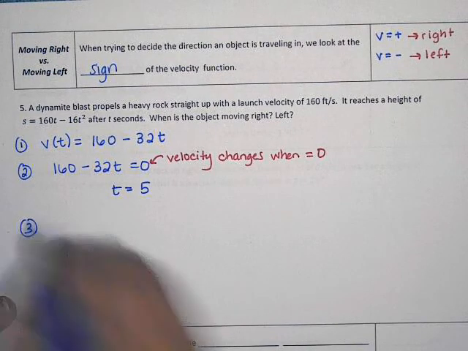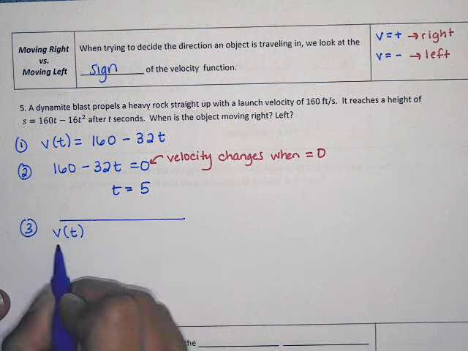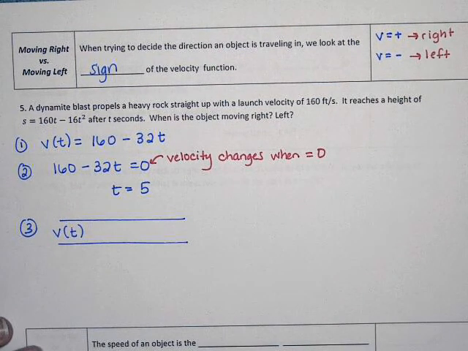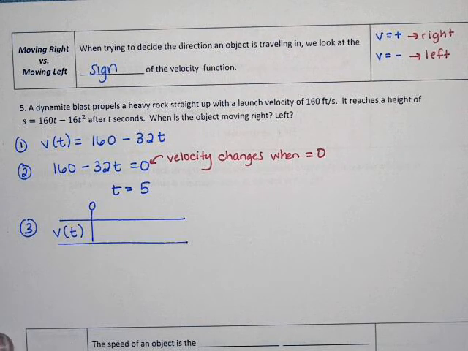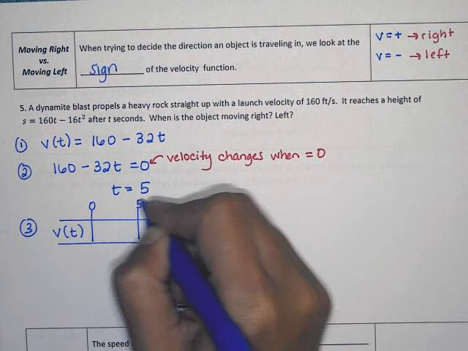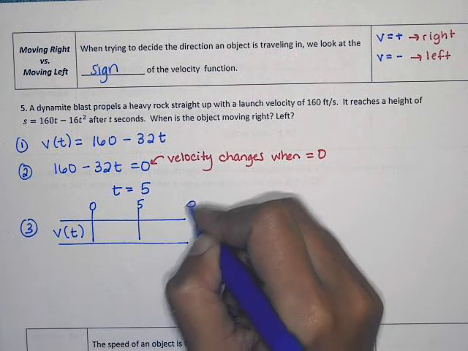The third and the last step is to make a chart. We need to look at the sign of our velocity function. The beginning of our time is 0. You can't really have a negative time. We know that something happens at 5. And after that, our object just kind of moves to infinity.